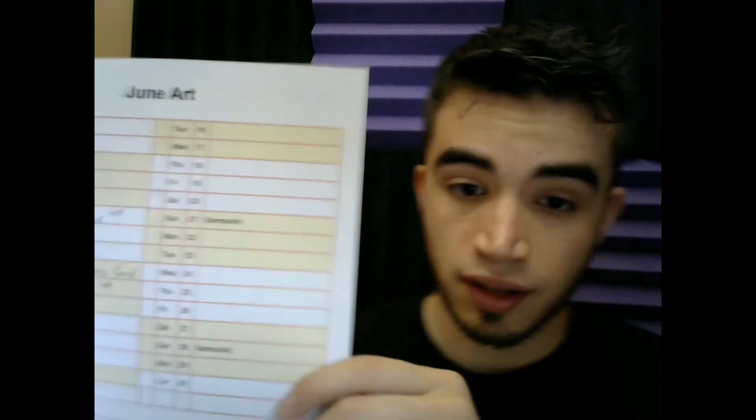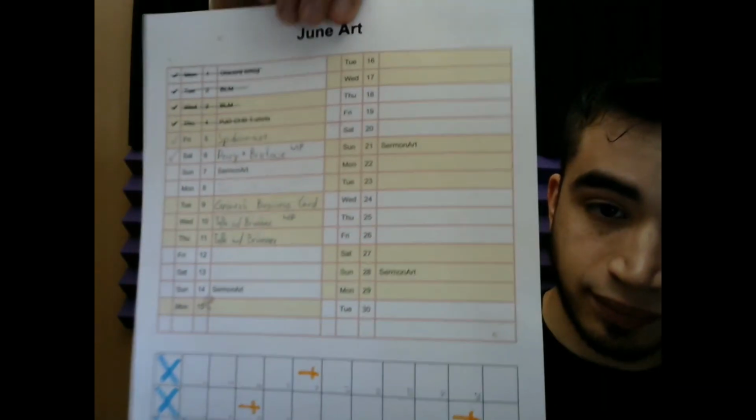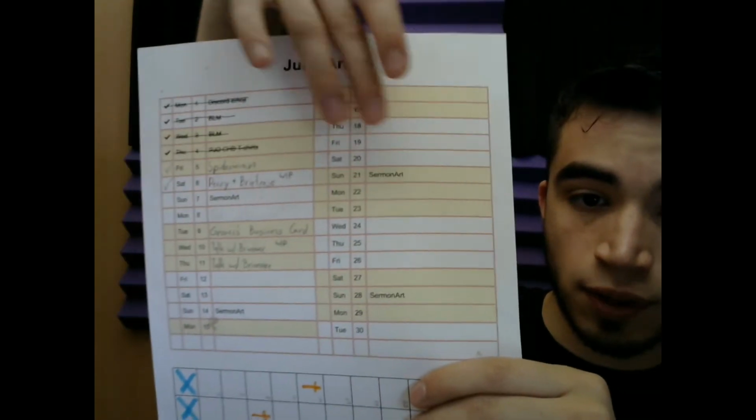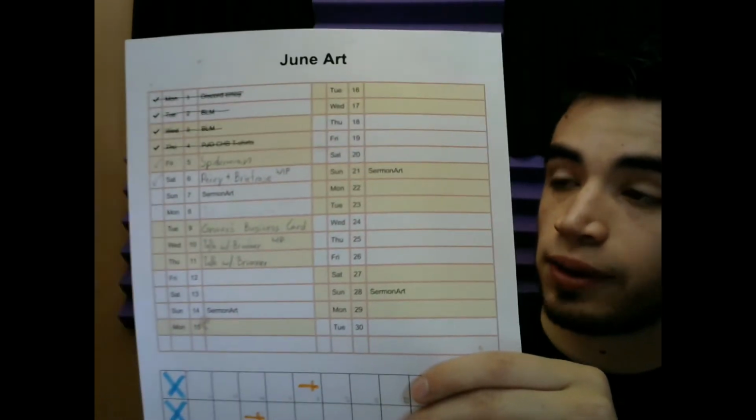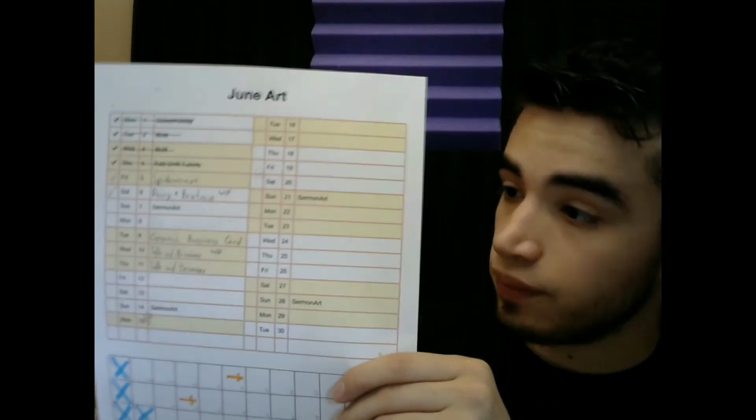So I do a schedule every month for my art, right? And this is for my Instagram. And the idea is that these blocks of three represent a row on Instagram, right? And what I do is, well, I'll explain that in a second.